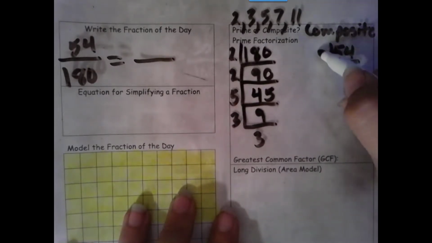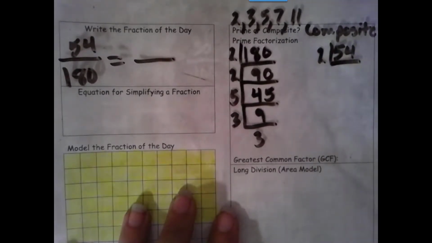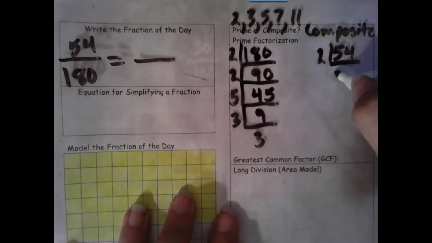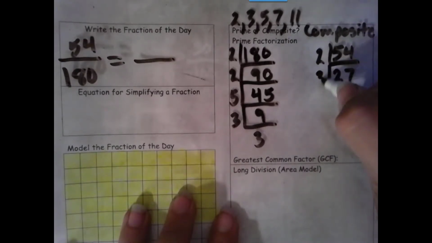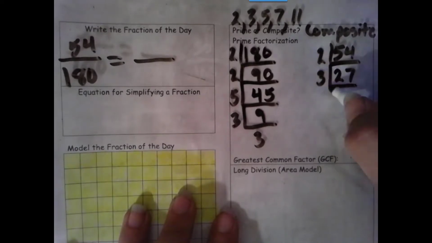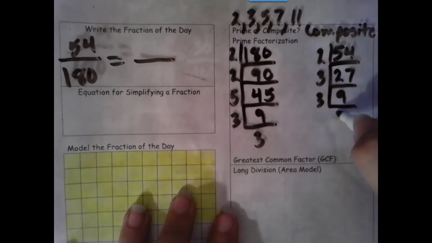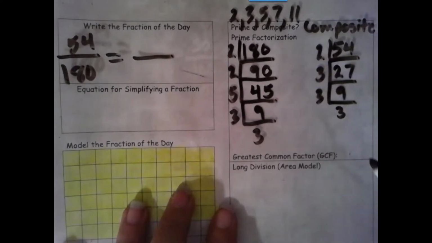So here, I'm going to divide 54 by 2. Since it's even, I can get 2 groups of 2 out of 50, and I'm left with 14. That's 7. 2 plus 7 is 9. 9's a multiple of 3, so 3 works. 3 times 9, 3 times 3. Get to a prime number, we're done.